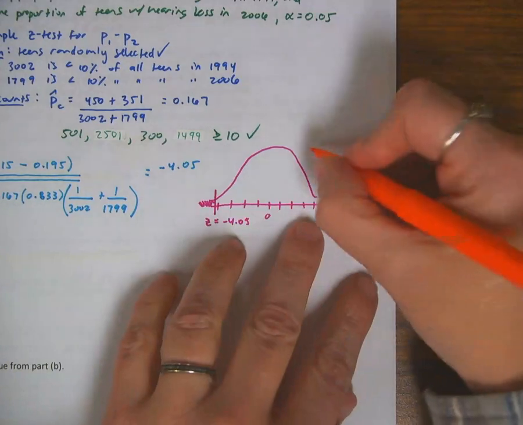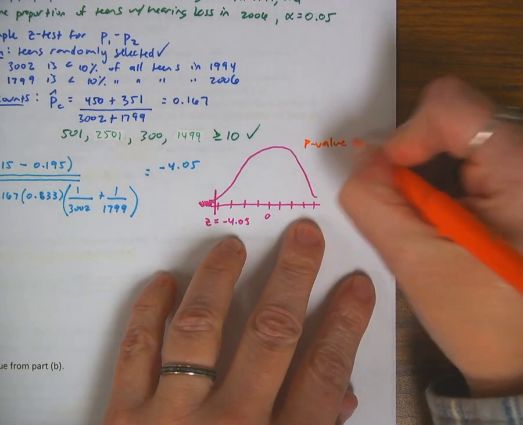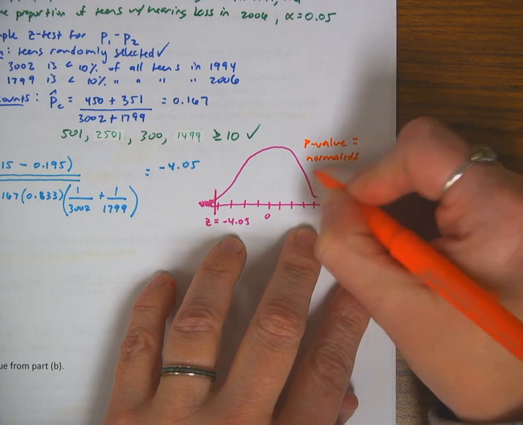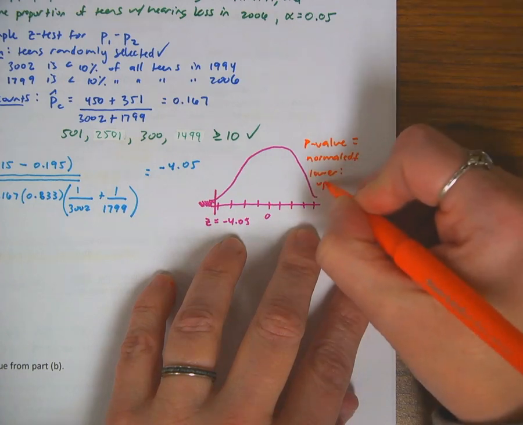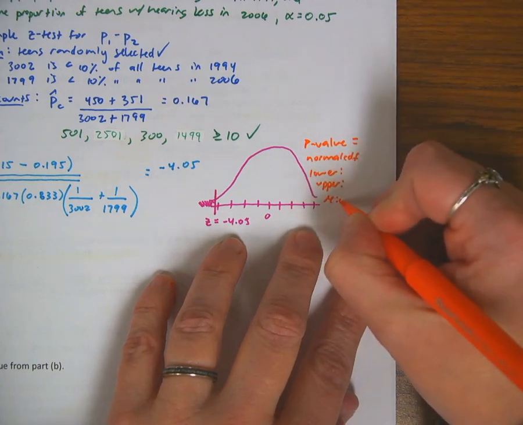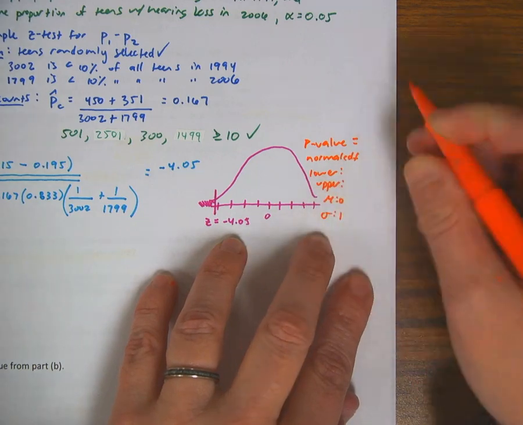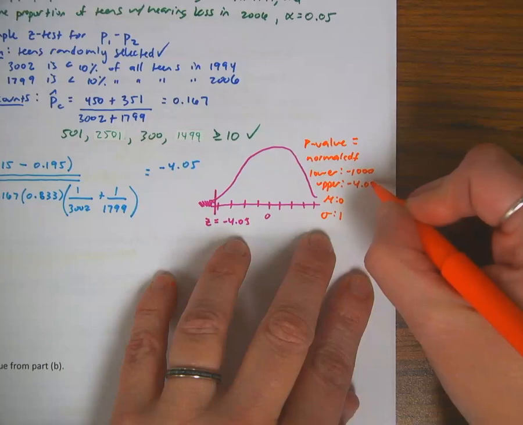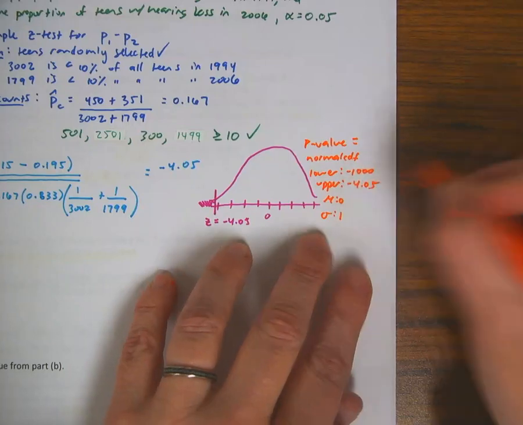So here we go, p-value. Normal CDF, lower, upper, mean, standard deviation, -1,000, -4.05.